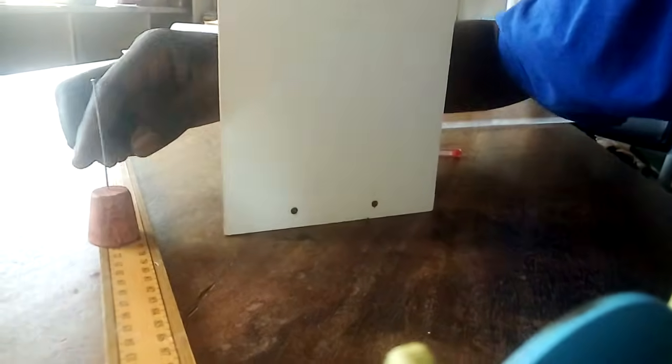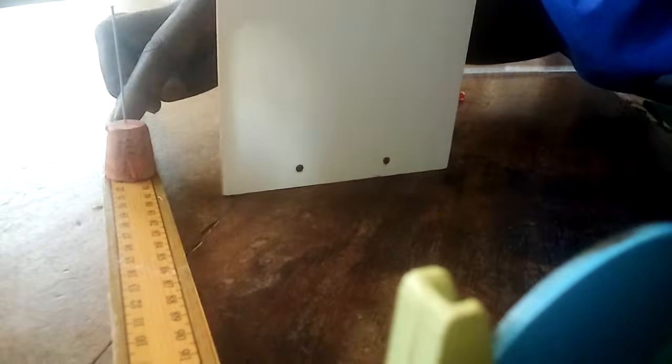It is difficult to show you with a camera, but you can see there is something here. Okay, keep on trying. I hope you are seeing there is something here, and they have to be the same size.